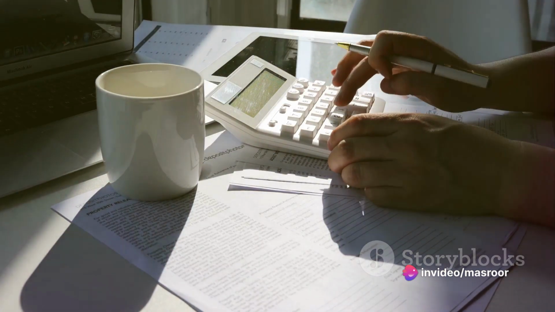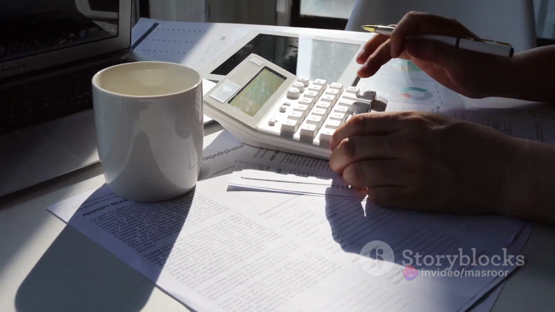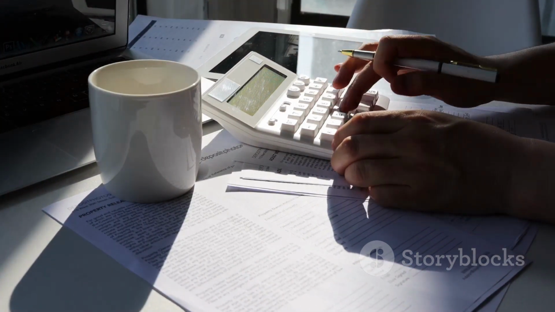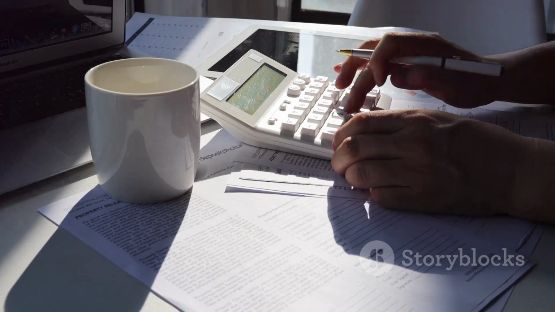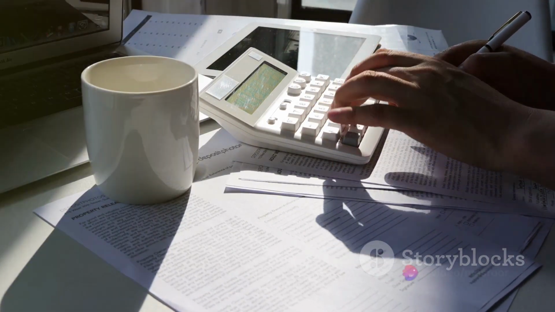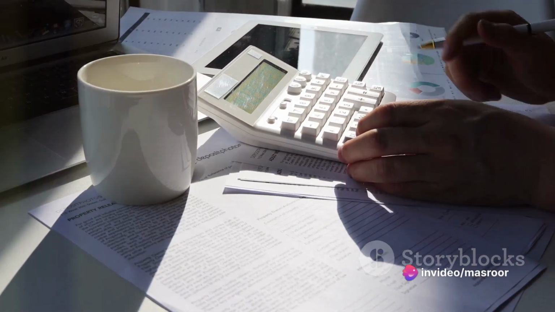For example, if a company purchases inventory for $500 in cash, it would record this by debiting the inventory account, increasing it by $500, and crediting the cash account, decreasing it by the same amount.